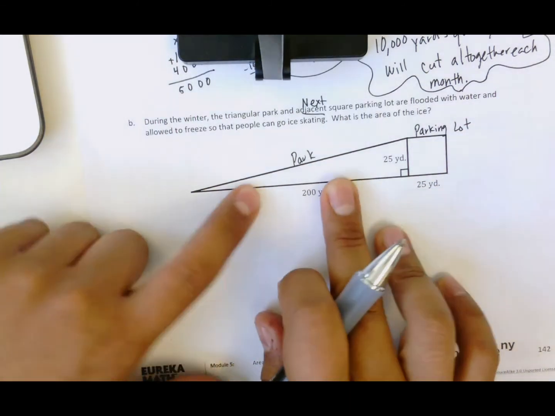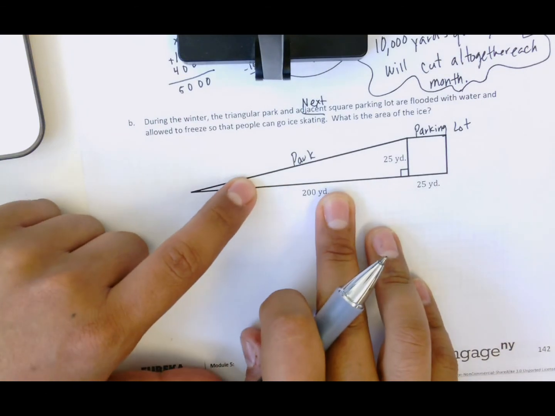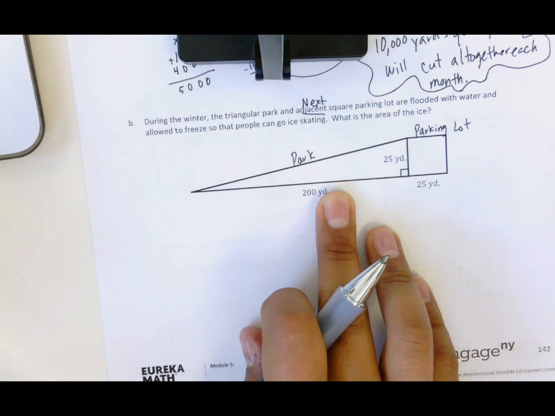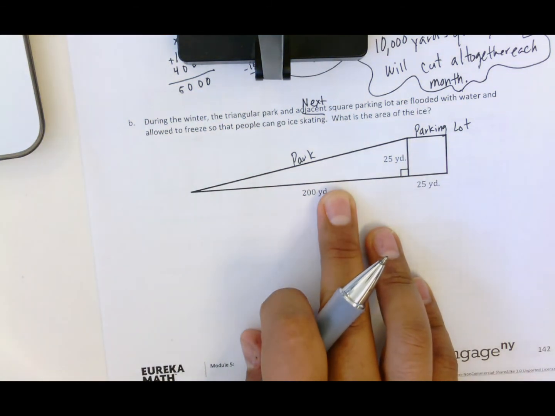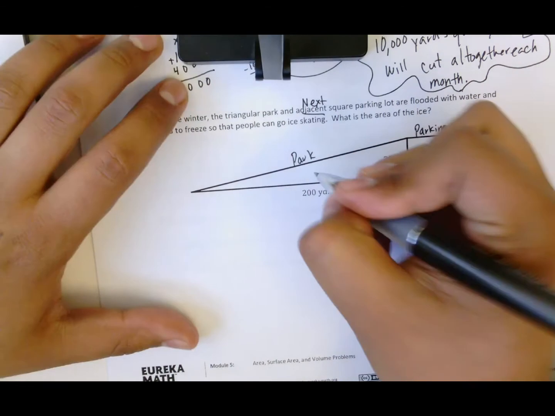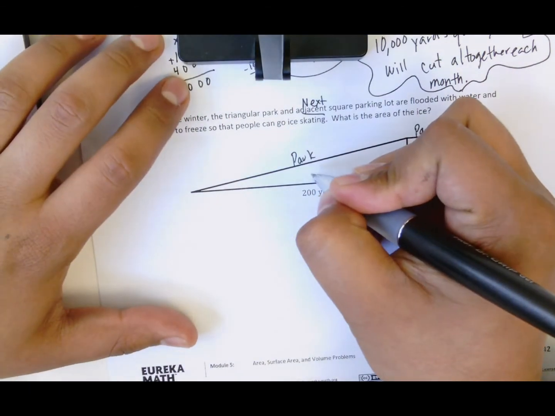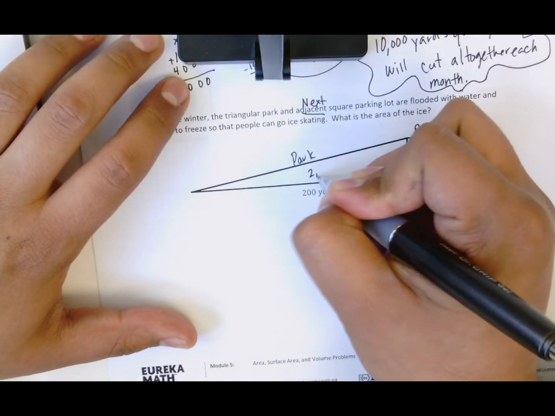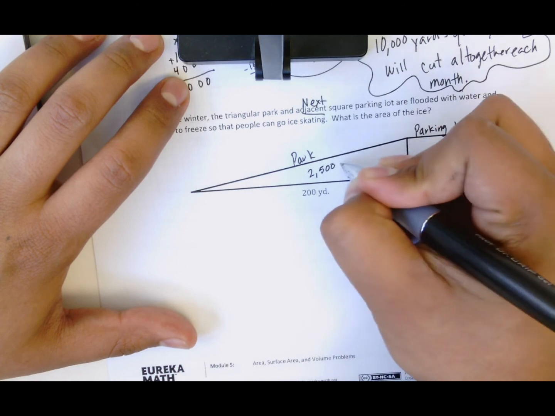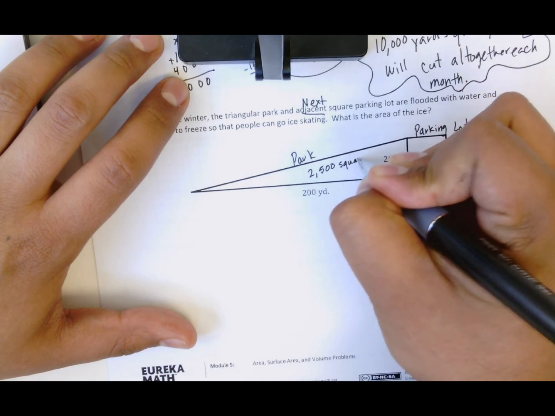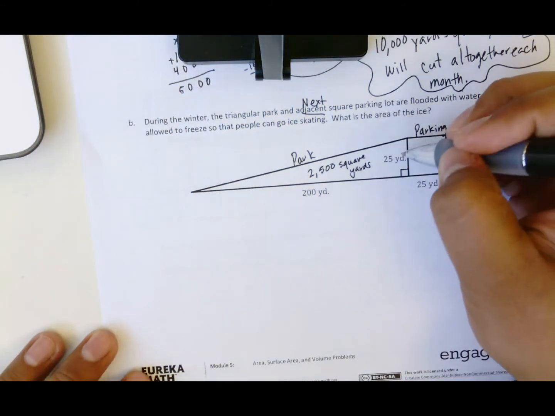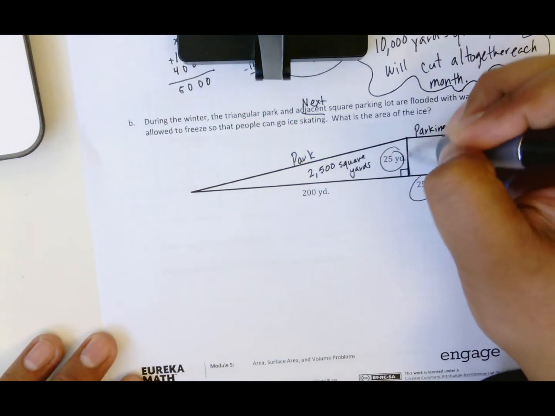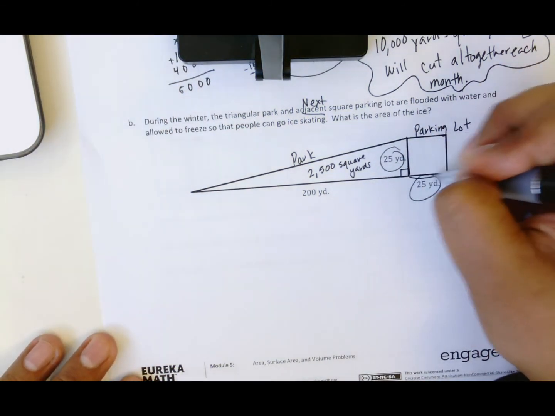All right, first off, do we know the area of triangular park? What is it? Right, I know the formula, but what was it? Let's not think too hard, guys. Did we already solve it from the previous problem? What was it? No, it wasn't 5,000. All right, 2,500 square yards.